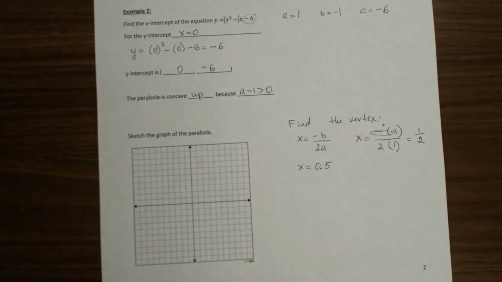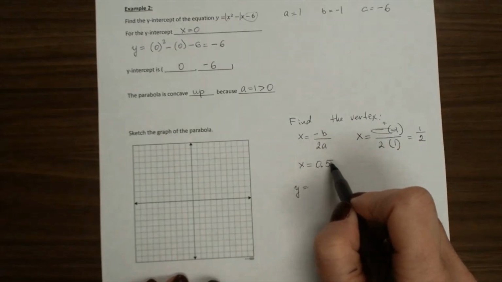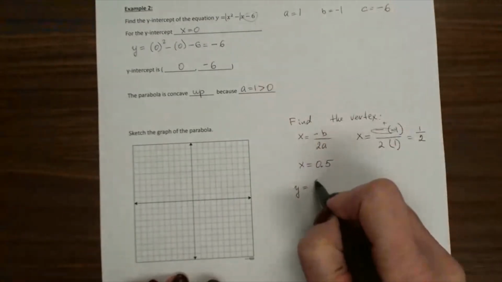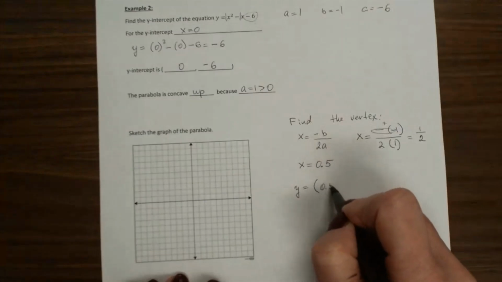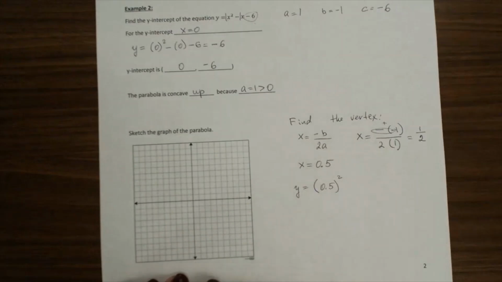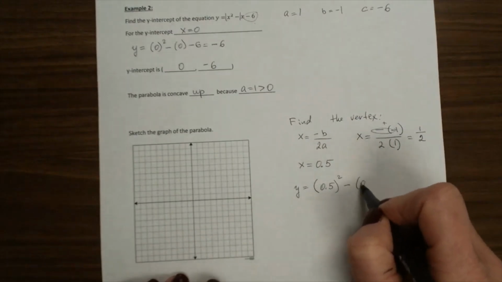We found the x-coordinate of the vertex. Now it's time to find the y-coordinate of the vertex. So we need to substitute 0.5 into the original equation for x. When you substitute a number, it's a good idea to put it inside of parentheses.